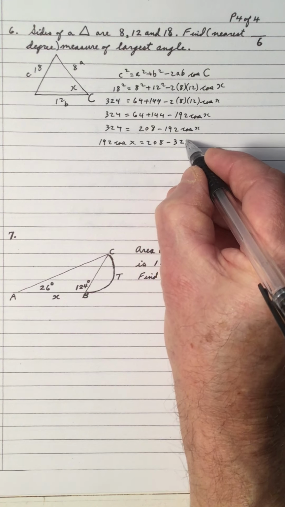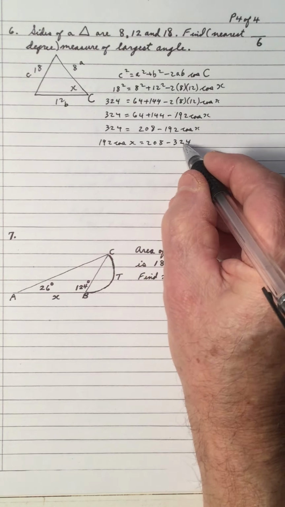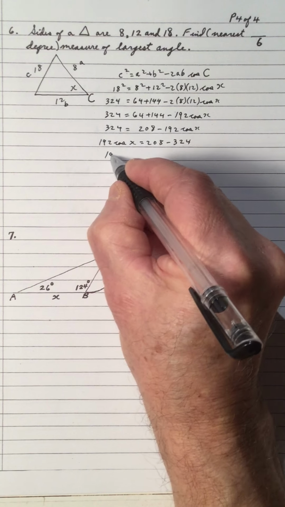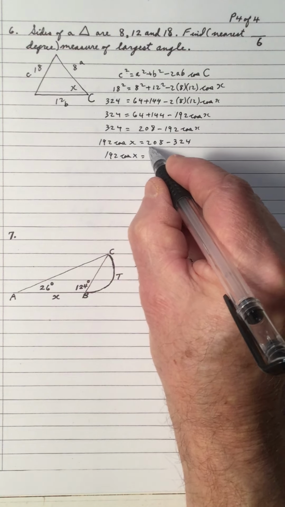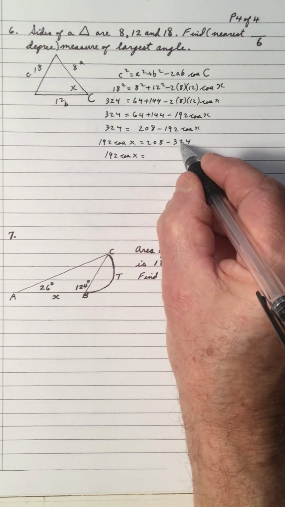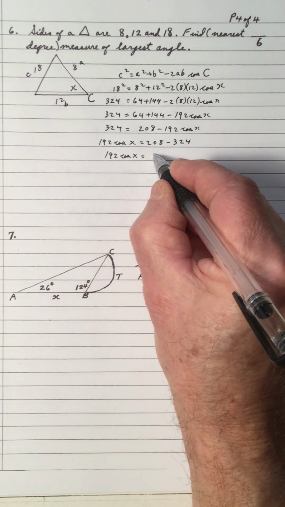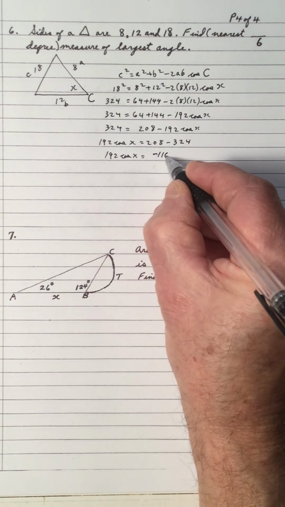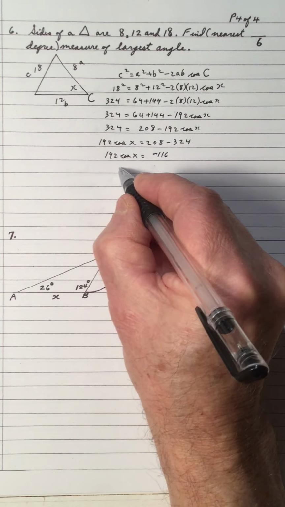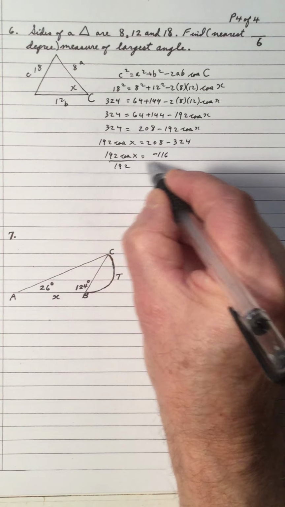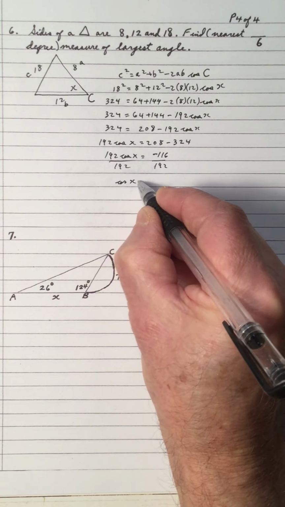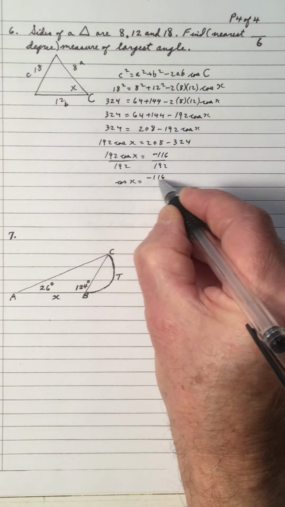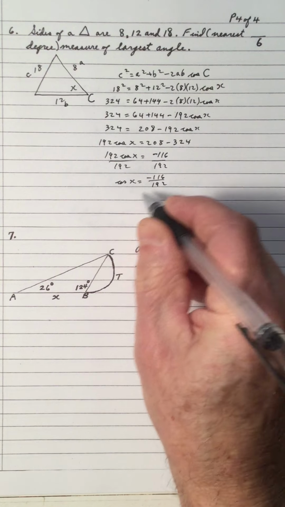The 324 moves to the right side to become negative. So 208 minus 324 gives me negative 116. So we divide by 192. So cos X is negative 116 over 192.